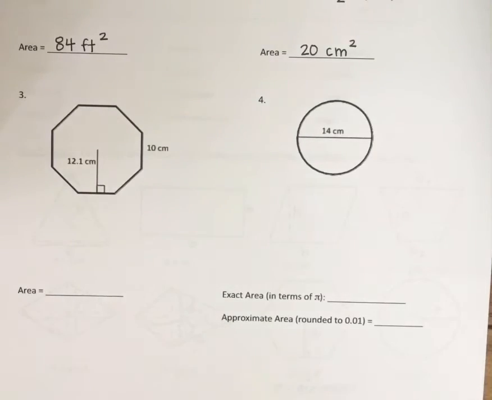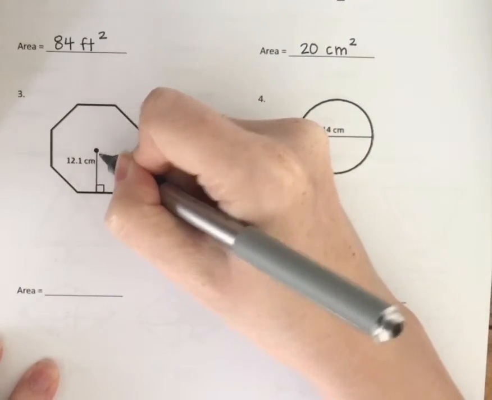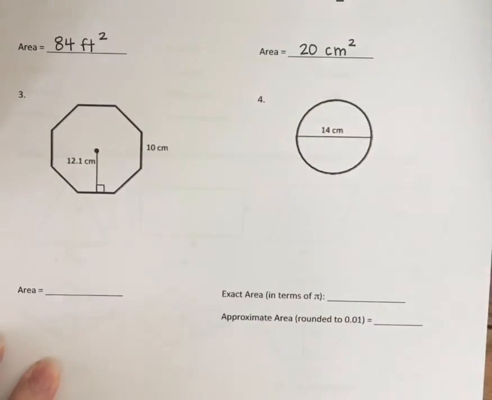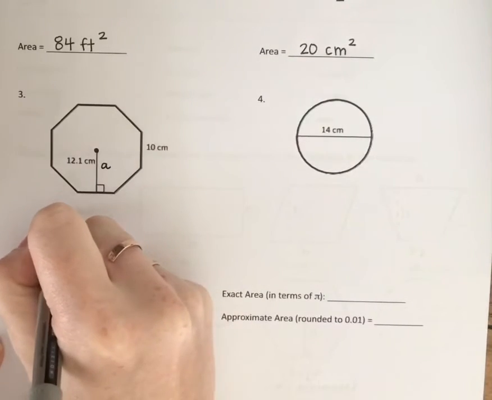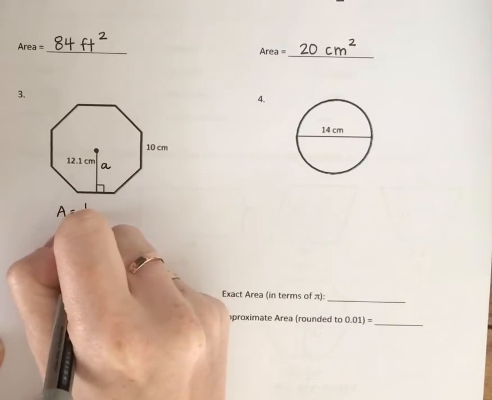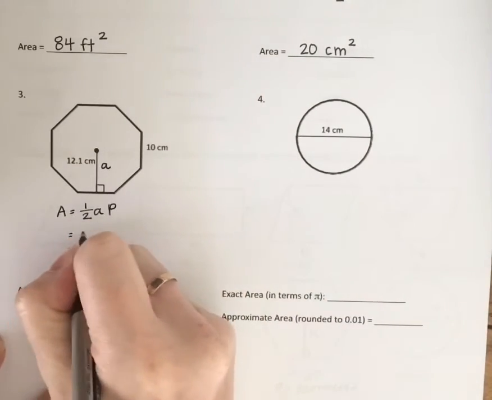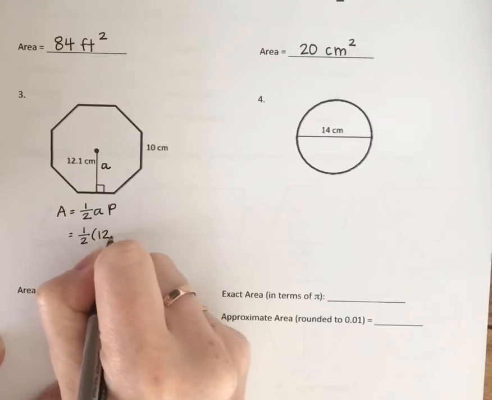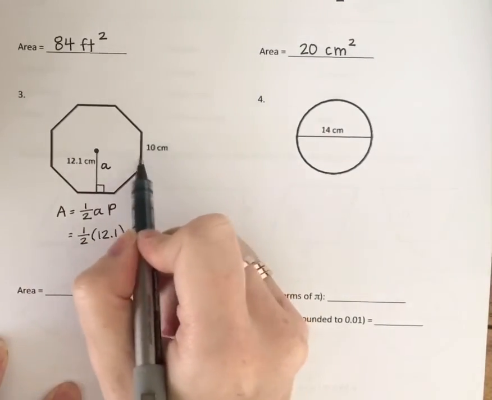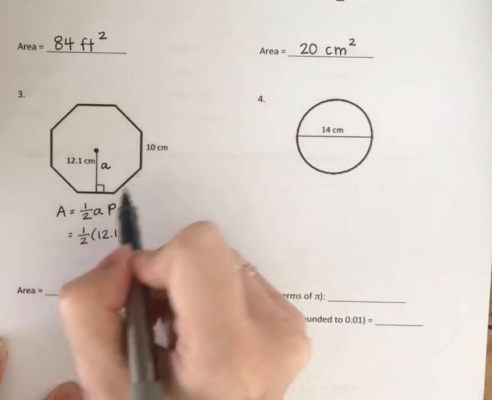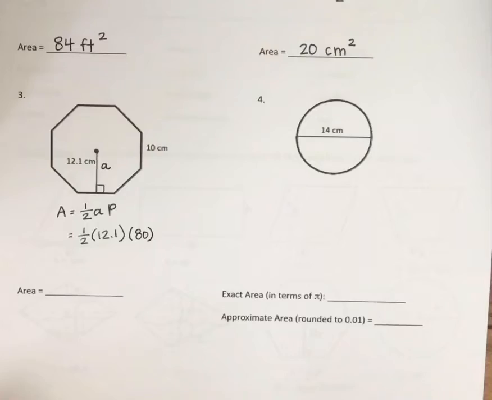All right, moving on to number 3, we have an octagon here. It's got 8 sides, and then again, this part right here kind of looks like the radius of my polygon, okay? Remember, that is your apothem, okay? So the formula for our octagon, which is a regular polygon, is 1/2 a p, all right? So that apothem right there is 12.1. I'm gonna plug that in for my a. All right, and then the perimeter, I know that each side is 10, and I've got 8 sides all the way around. So the perimeter of this shape is going to be 80, okay?